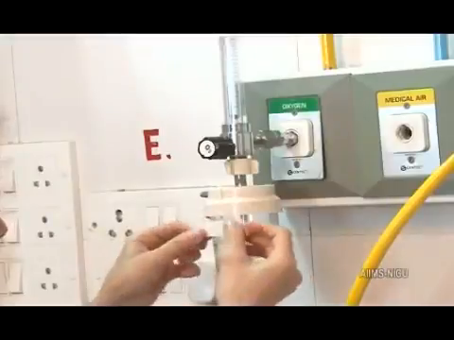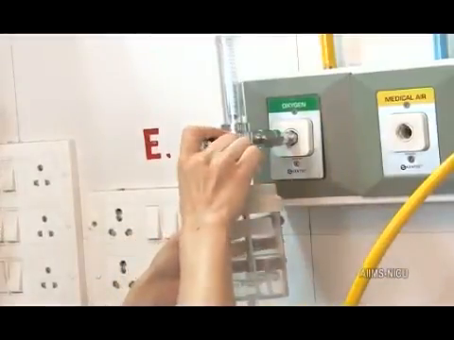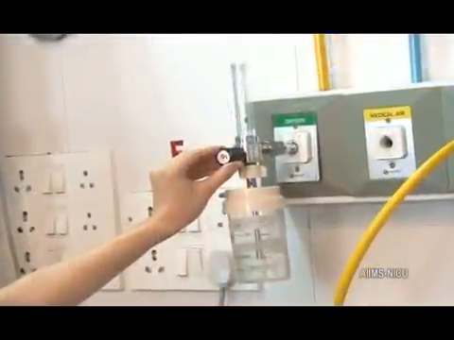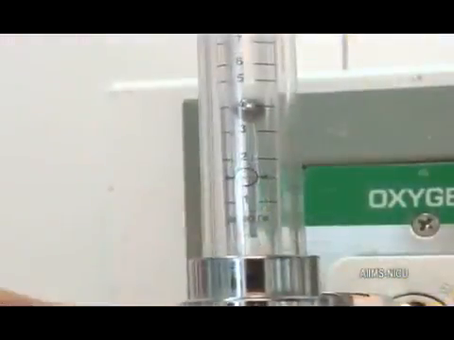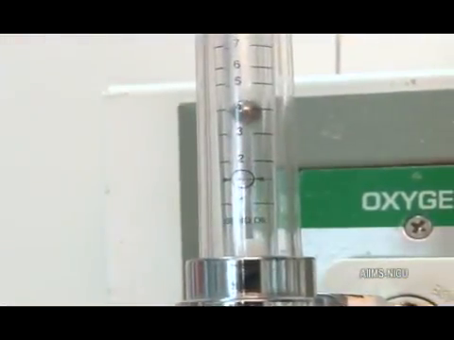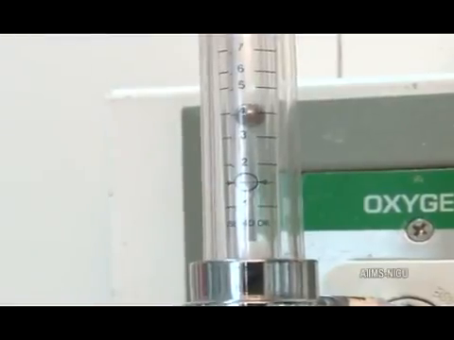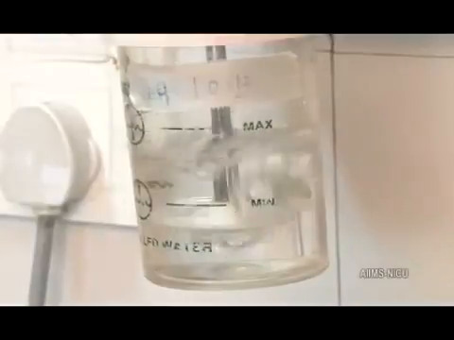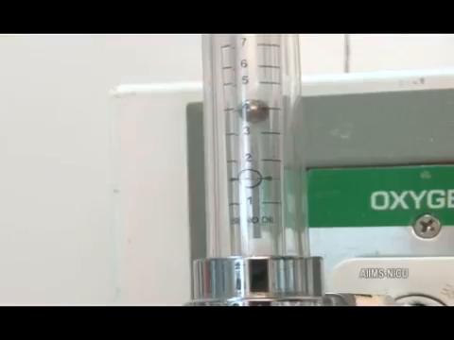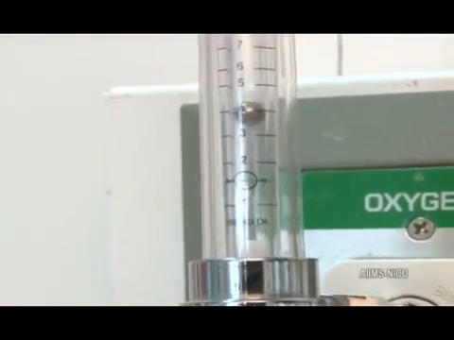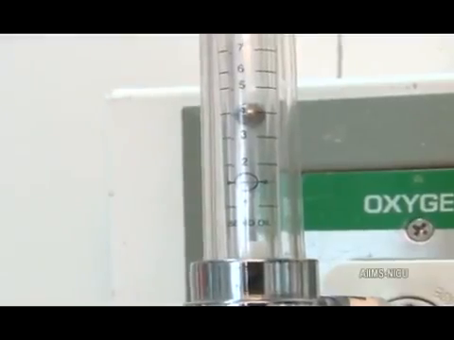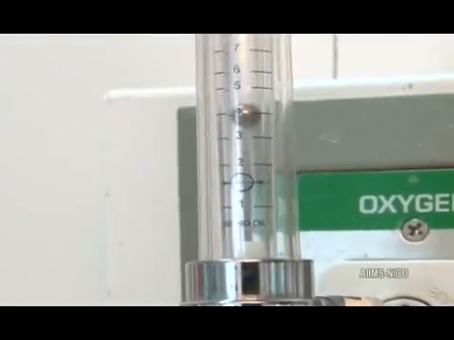Set the flow rate. Here, we shall learn about the administration of oxygen by hood. The flow rate is set at 3 to 5 liters per minute. Observe if the bubbles are coming out in the humidification chamber. Remember, the flow rate should generally not be less than 2 liters per minute while administering oxygen by hood.